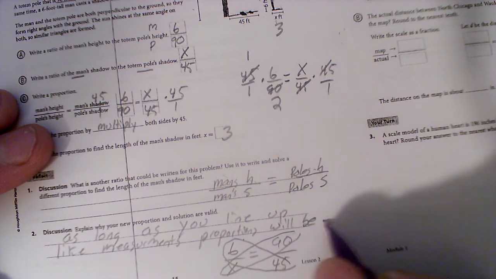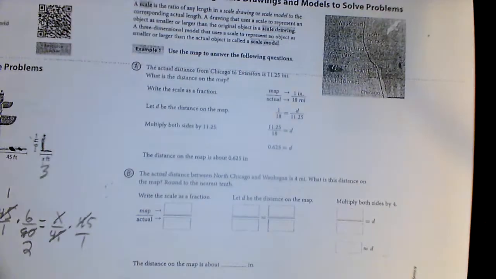Proportions will be equal. All right, so let's do one more, and then we'll move to the next page. This is a 2-day lesson, but let's go ahead and do this right here.